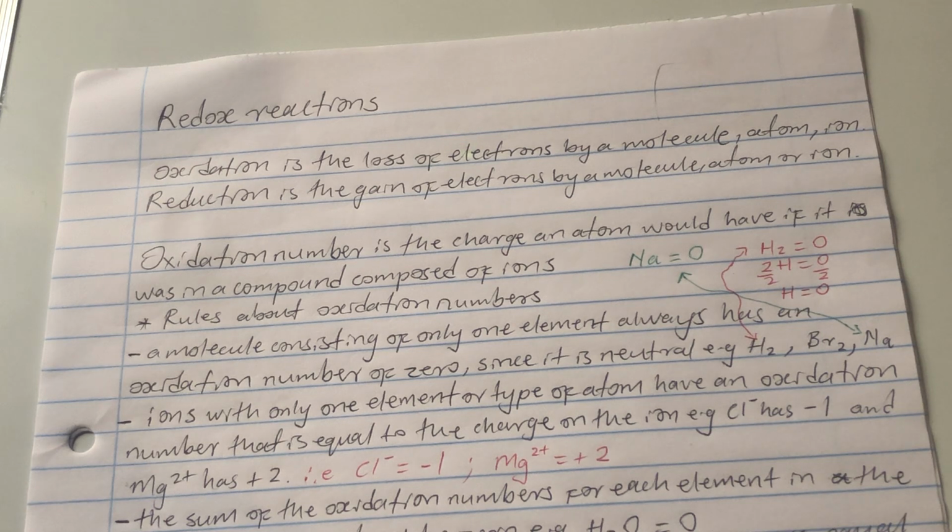We'll talk more about this in the next lesson. Today's focus is on oxidation number. Oxidation number is the charge an atom would have if it was in a compound composed of ions.